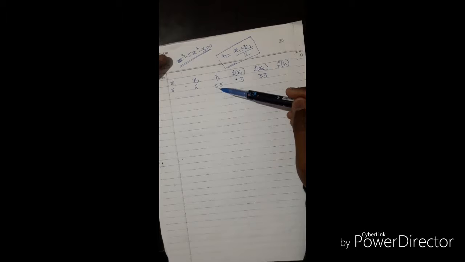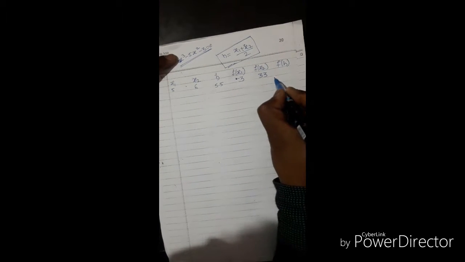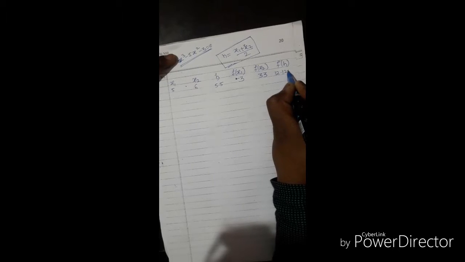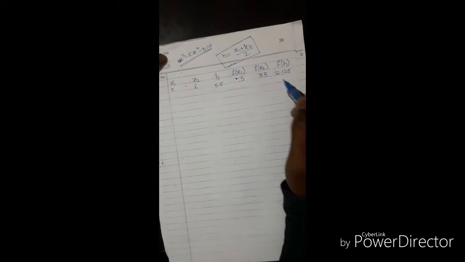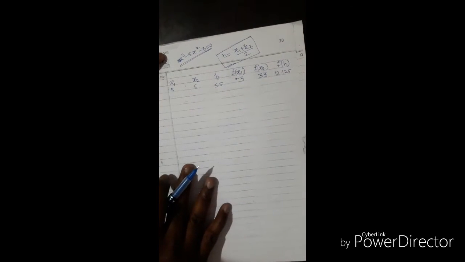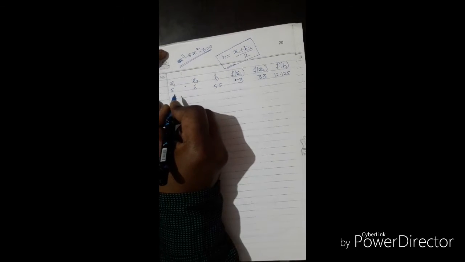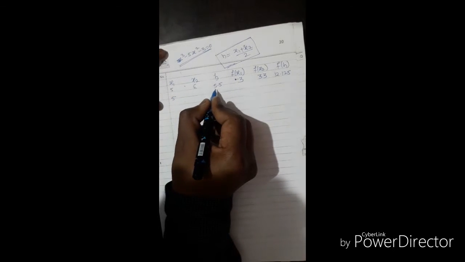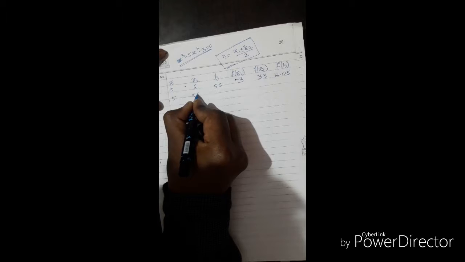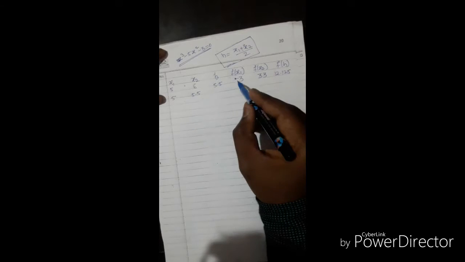If we put h = 5.5 instead of x here, then we will receive 12.125. Okay, here the sign didn't change, so we will take 5 as it is. Then we have to take this 5.5 here as f of x2, and then again we have to find f of x1, then f of x2, and then f of h.